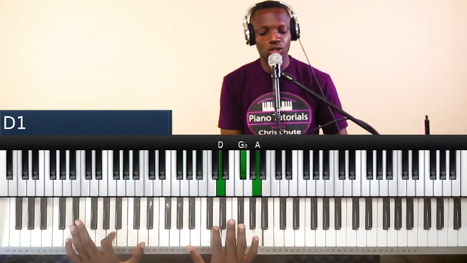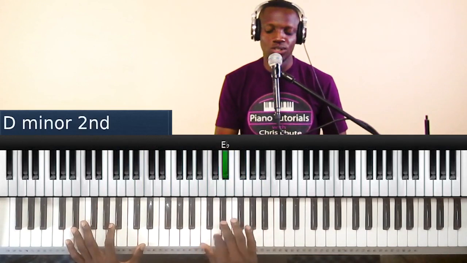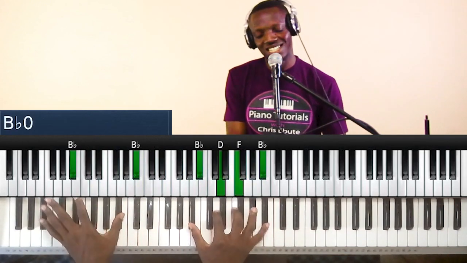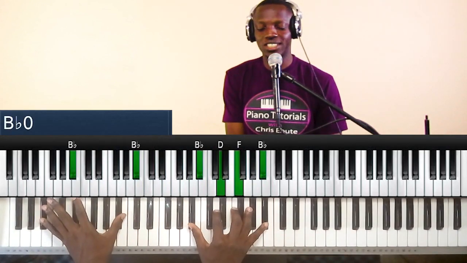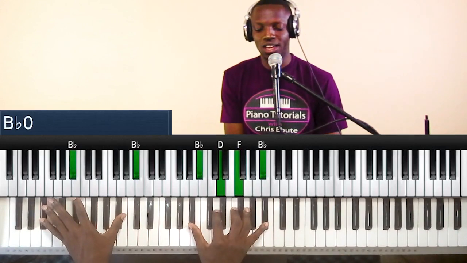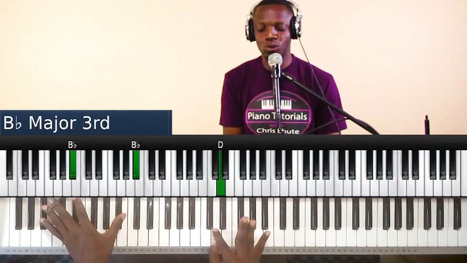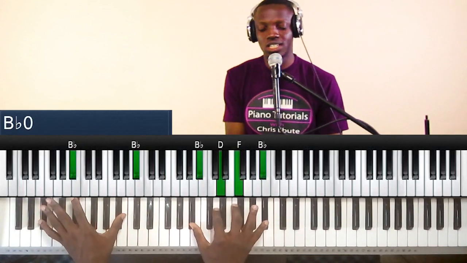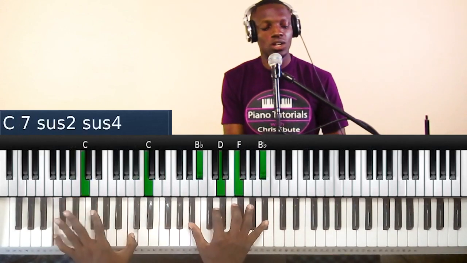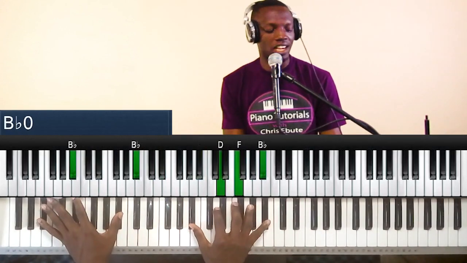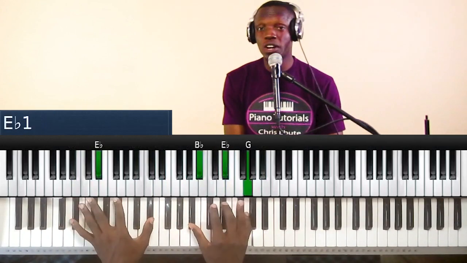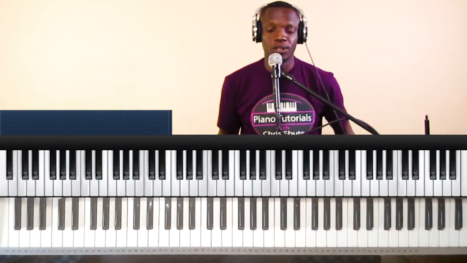Then let's modulate from D to D sharp. This is the 5 chord in D sharp, and it goes because it has the same common tone with the D. And you can try to play this 4, 5, 1. So that's common tone modulation right there.